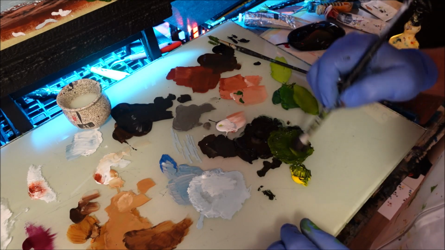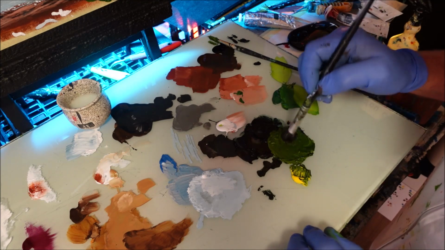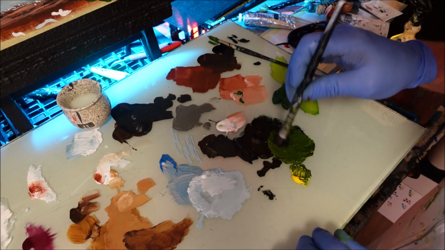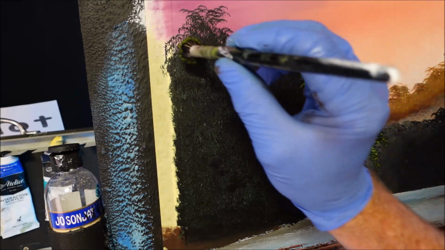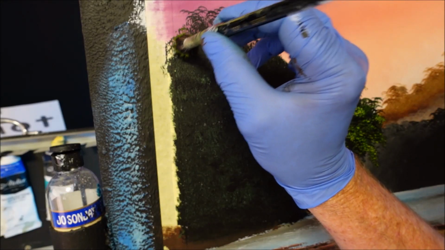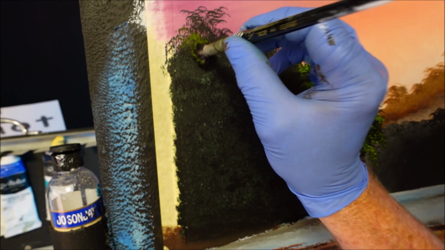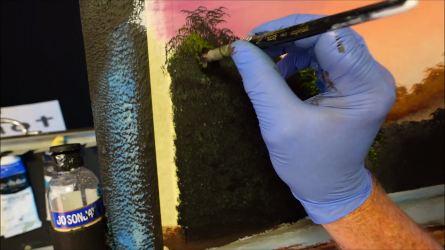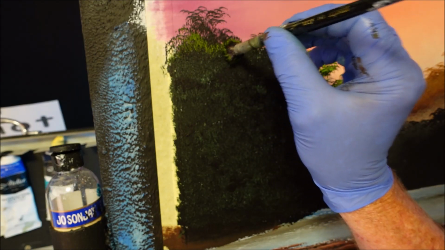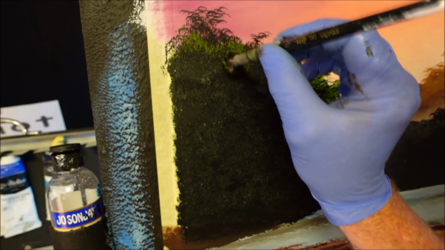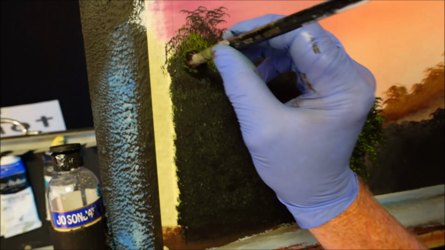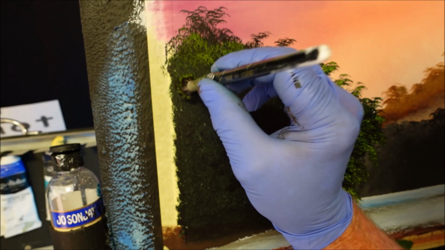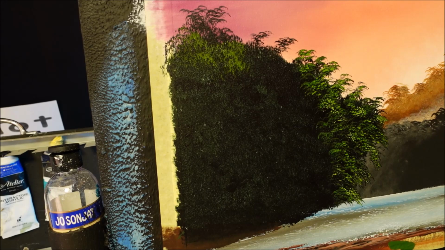Grab me Deerfoot, load her up, and then start doing some quick detailing. So I want to sort of up there. Come right there. Turn your brush, try and create nature looking vibes about it.